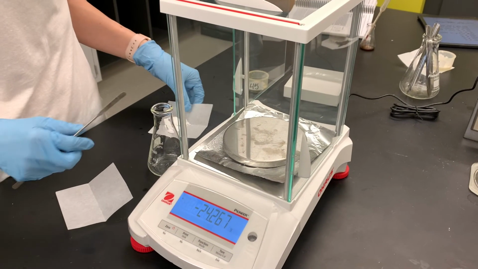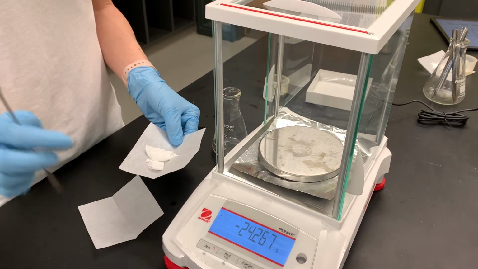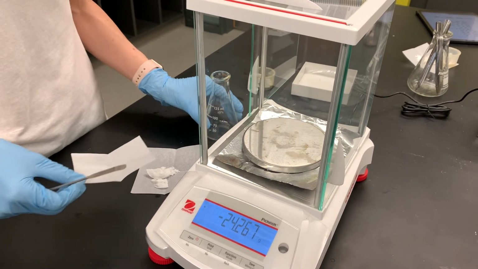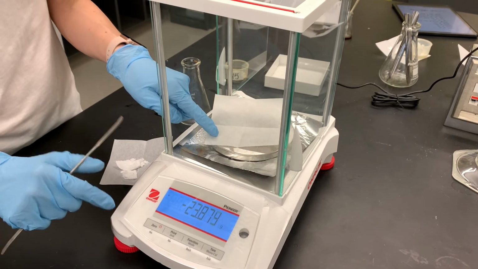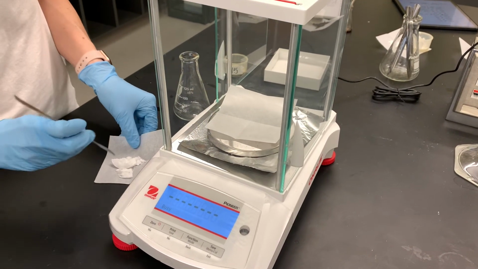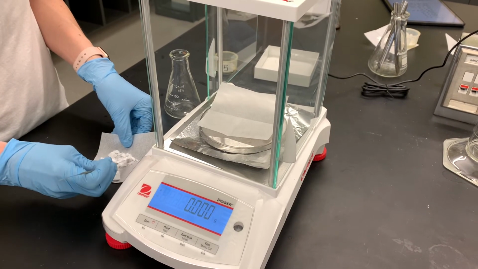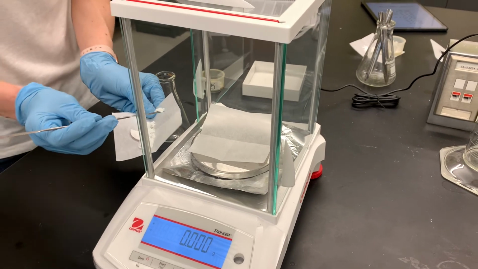One of the ways that we're going to identify our unknown carboxylic acid is through a titration. And we're going to use about 0.2 grams of this carboxylic acid for the titration. It's going to be very important that we know the exact mass that we're using for the titration. So it doesn't matter that I get exactly 0.2 grams. What matters is that we know exactly how much we have.